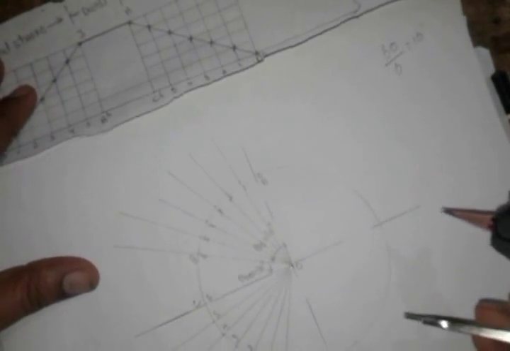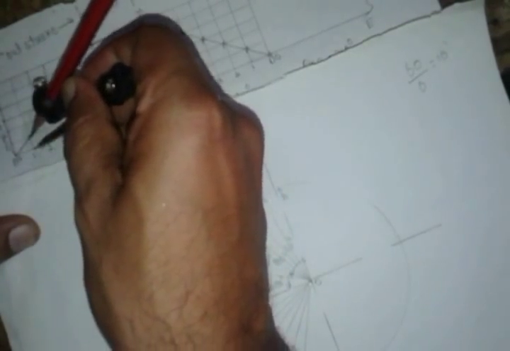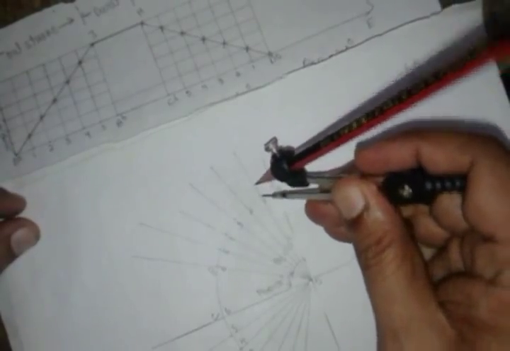Take the compass. From 1 to 1, take the 1 to 1 displacement curve, and cut an arc.